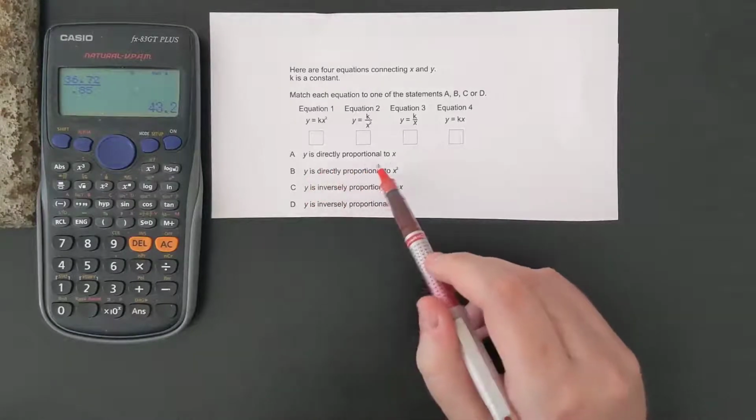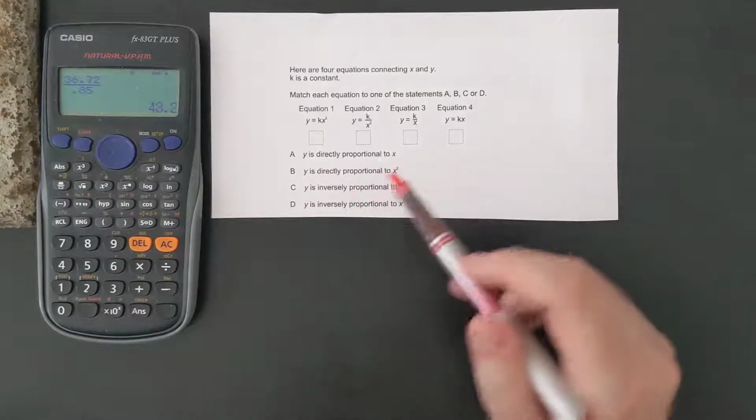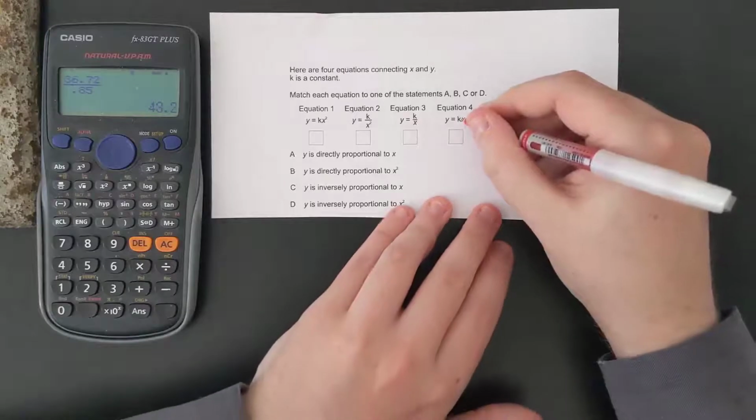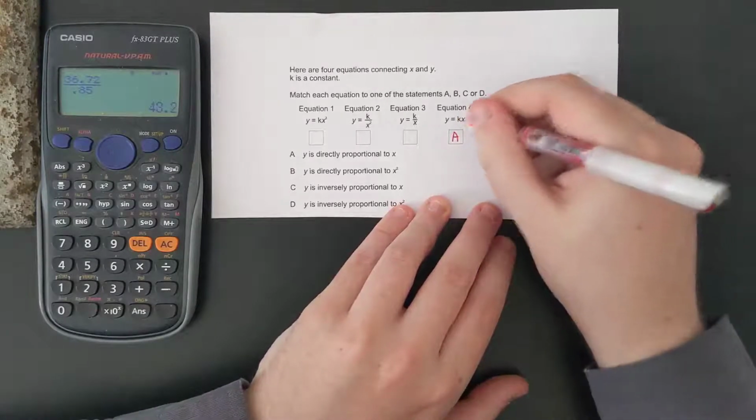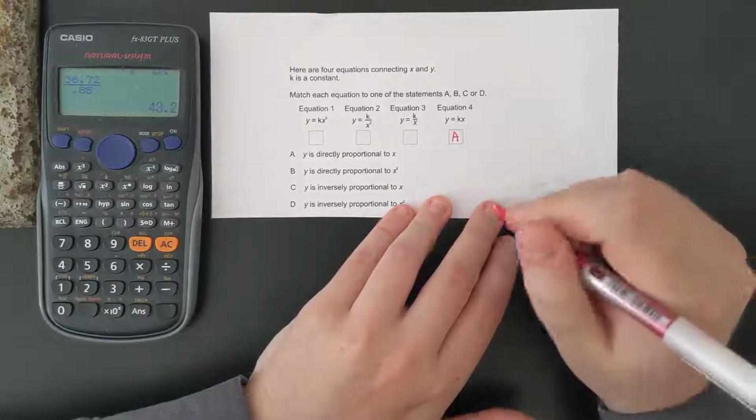So y is directly proportional to x means if I double x, I double y. So that must be y equals k, some constant proportionality, times x. If I double x, I double y. Remembering k is a constant.